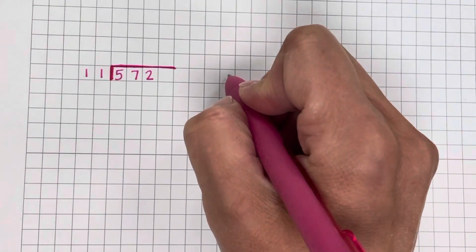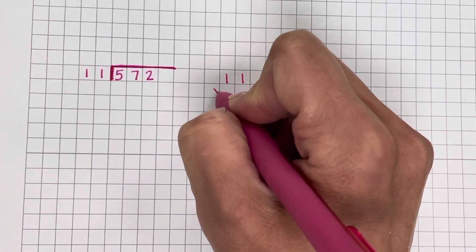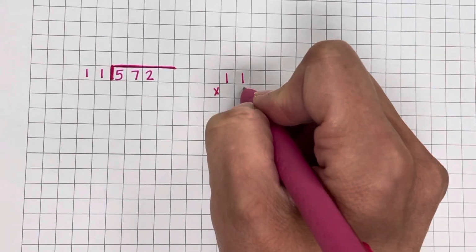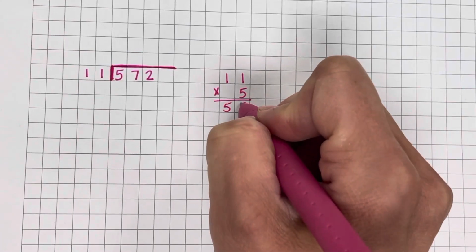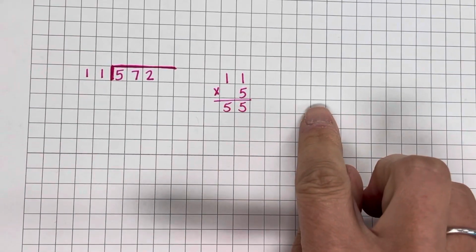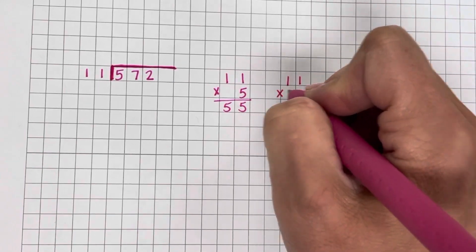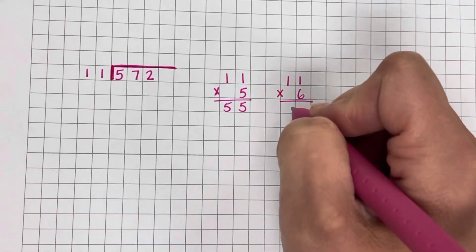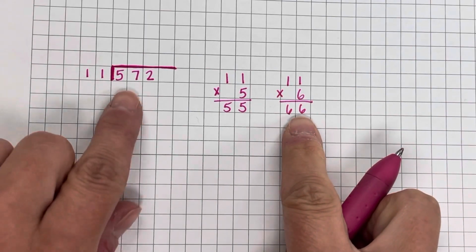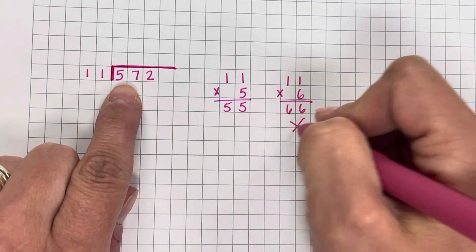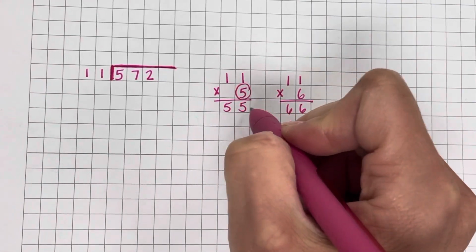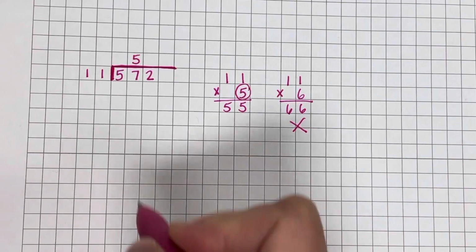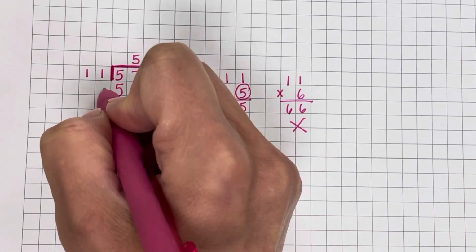Some of my students might guess 6, and that's okay. There's no way we could make a mistake on this because we're just going to be doing some extra multiplication over here on the side. So I'm going to do 11 times 5, and that's going to give me 55. If I had done a 6, like let me show you over here on the side, 11 times 6, I would have been over my 57. So, nope, that wouldn't work. So I have to use the 11 times 5 to get 55. So that 5 is going to come right over here, and I get 55.